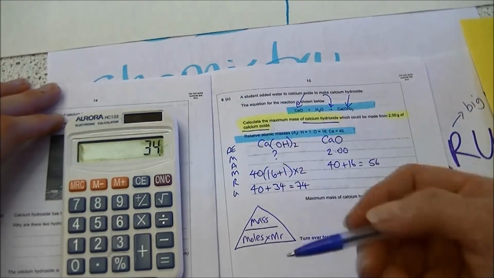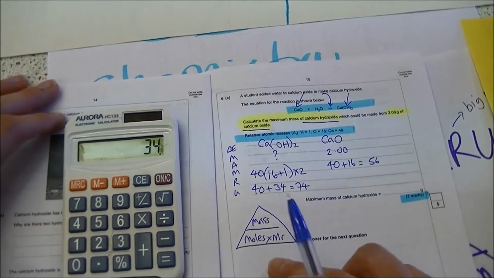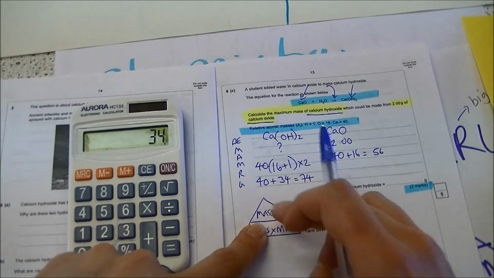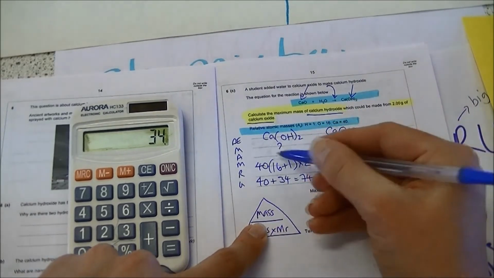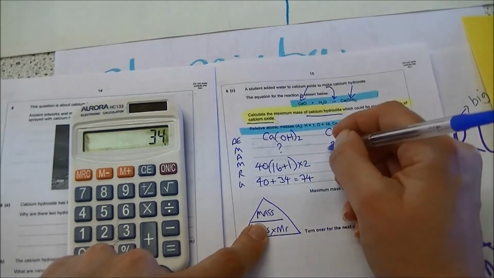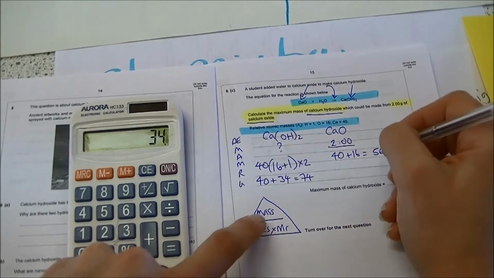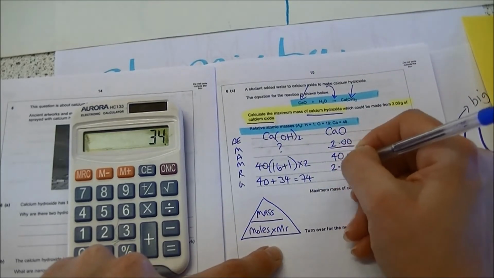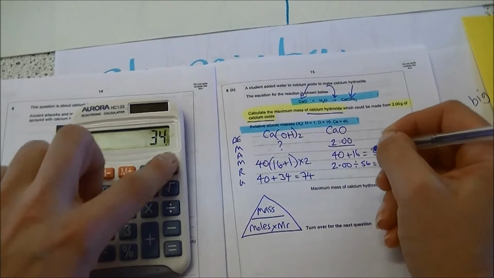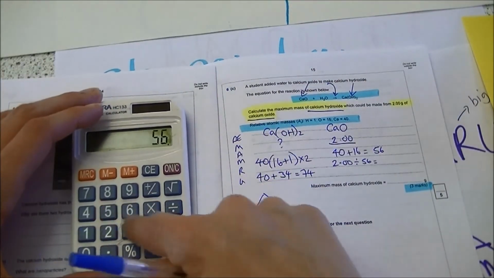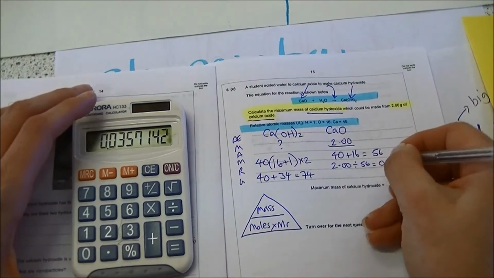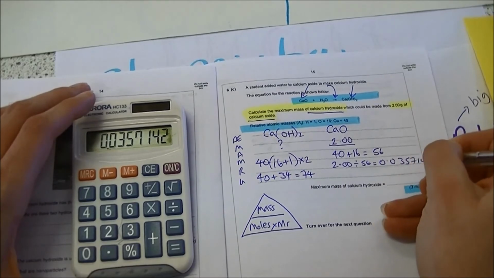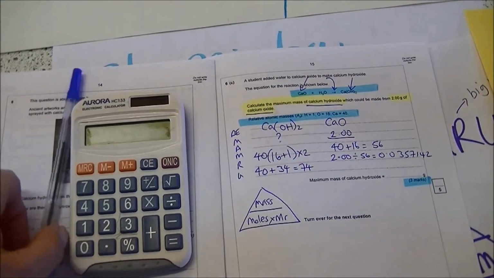Then we're back to the M, working out moles. To work out the moles, we can use our formula triangle: mass divided by MR. The mass of the calcium hydroxide we don't know yet. This one we do. So it's 2 divided by 56, and here's our number of moles, which is 0.035714.